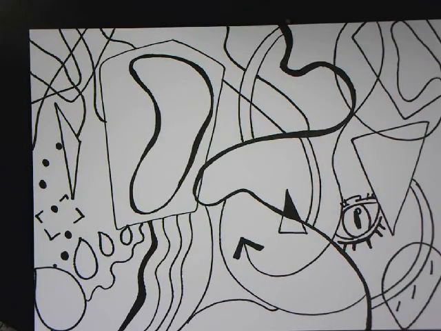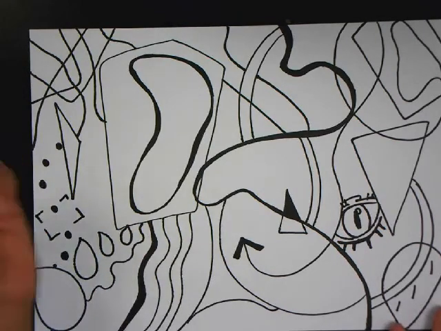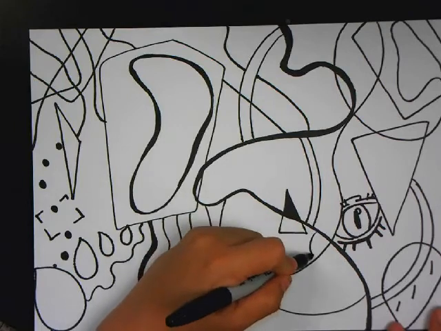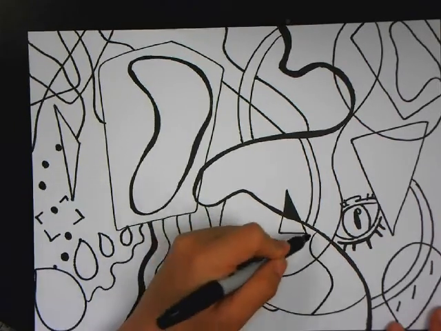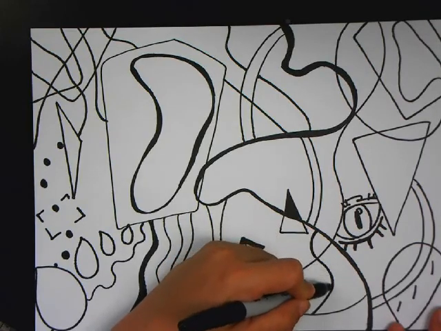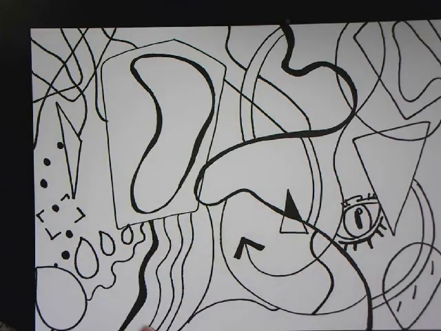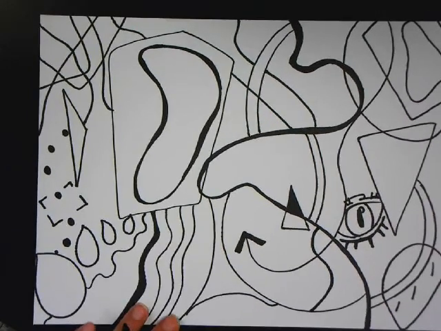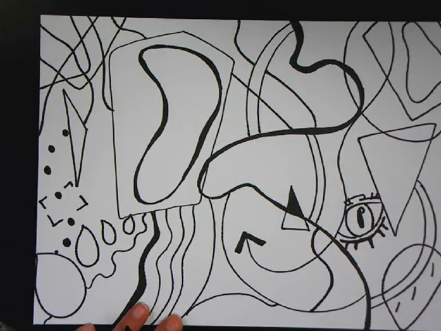Number 20. Draw a line with two curves. Here's one curve, two curves. Number 19 is either draw a diamond or an abstract eye somewhere in your artwork. And then number 20 is draw a line with two curves.